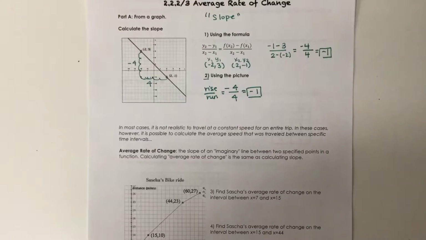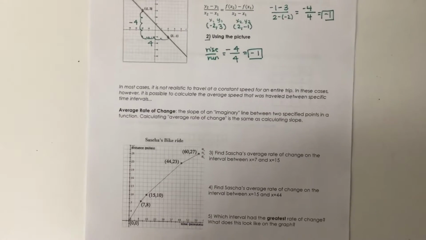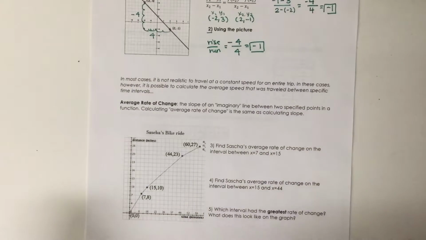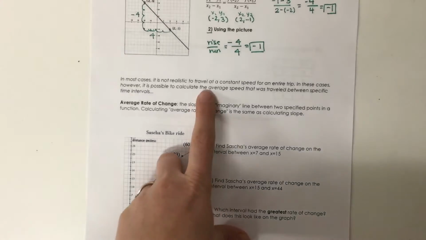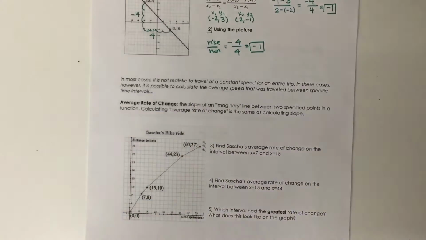However, in most cases, it's not realistic to travel at a constant speed for an entire trip. So what we have going down below is this bike ride. And as Sasha's bike riding, she's not always going exactly the same speed. Like maybe she hits a hill or she's going downhill. She's going to go different speeds at different times. So that's why we talk about calculating the average rate of change. Overall, during this interval of time, what was she doing on average?